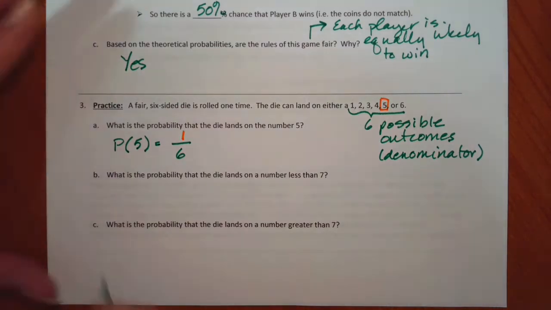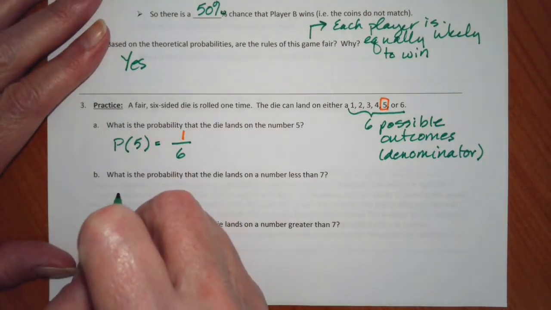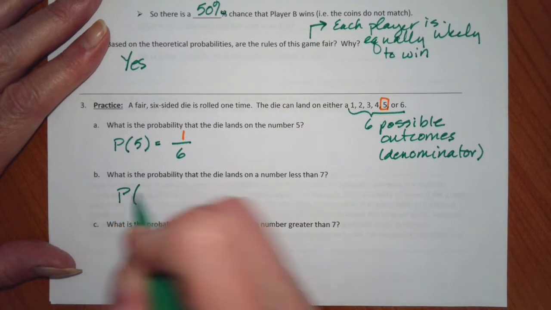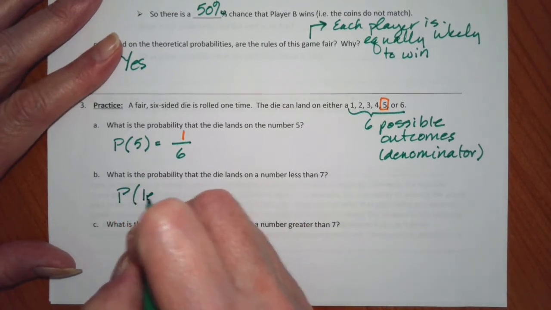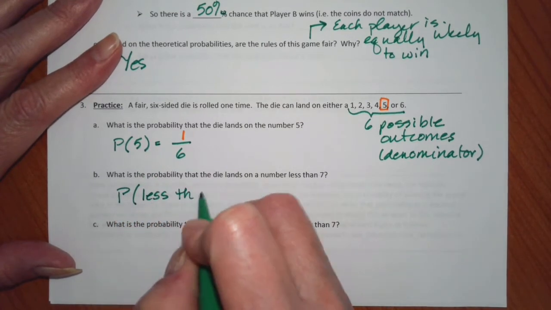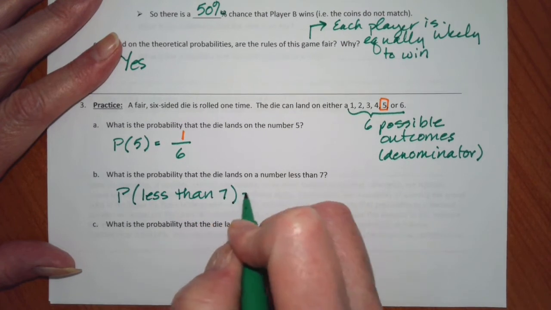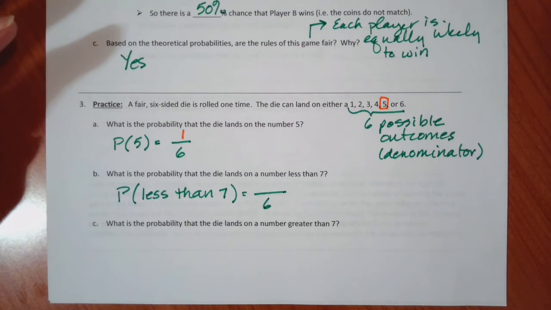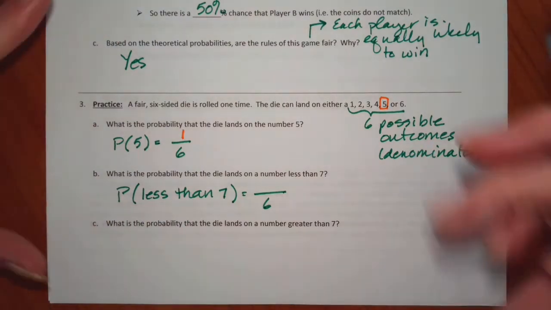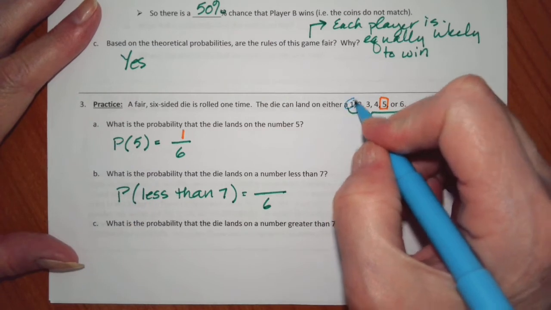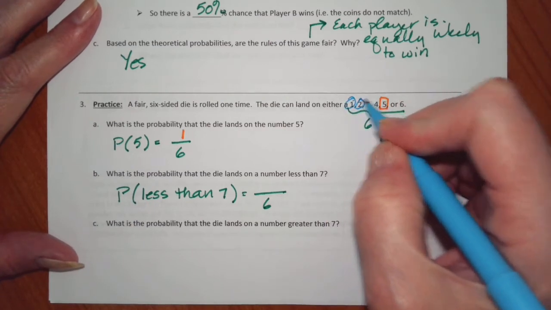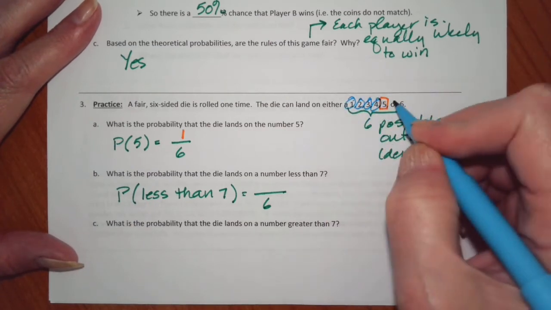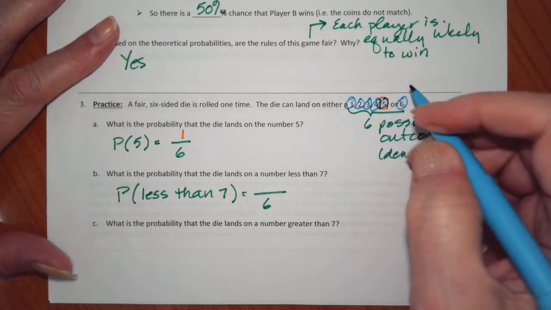Okay, well, let's see. The probability that it is less than 7, well, that's something out of 6. If I look at this, this is less than 7, less than 7, less than 7, less than 7, less than 7, less than 7.